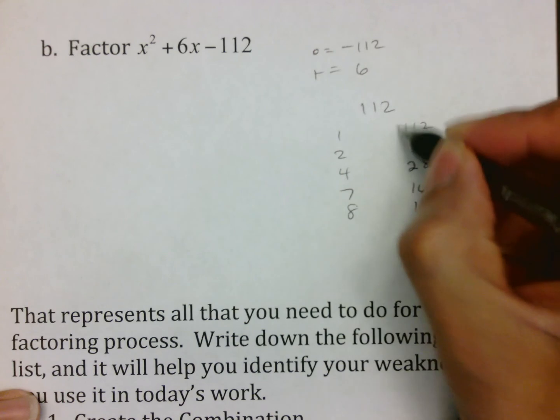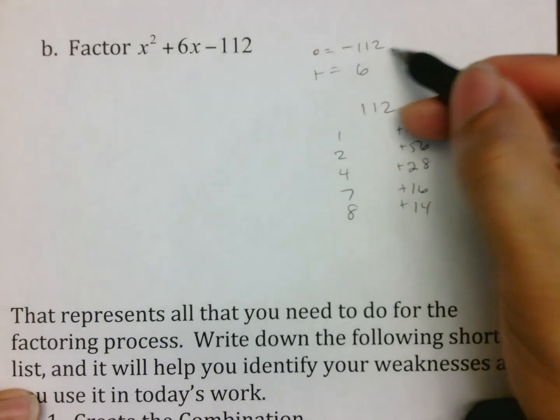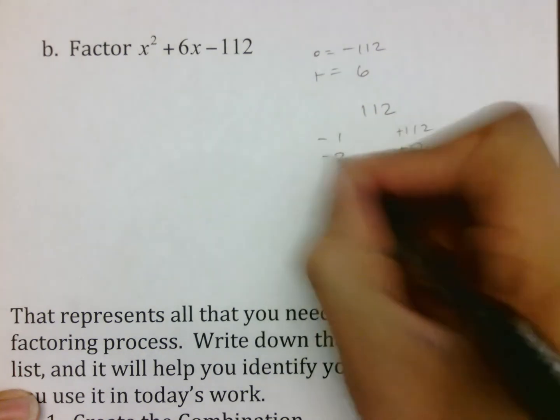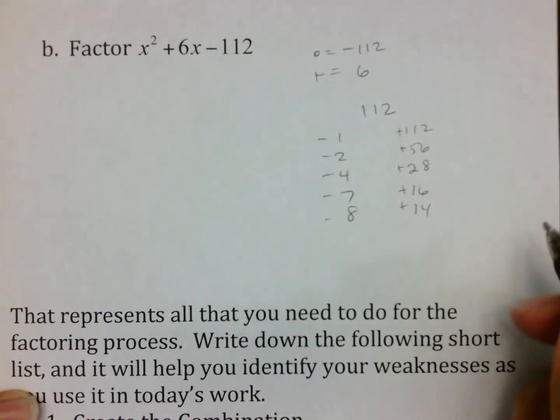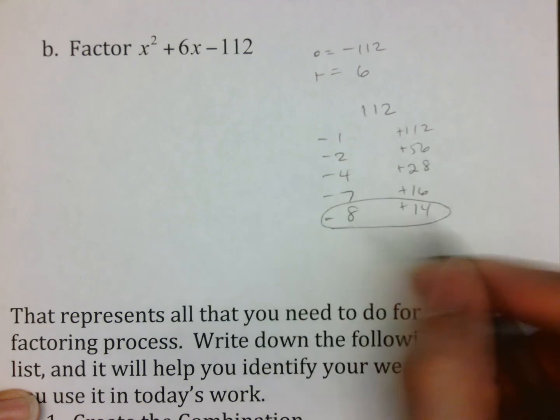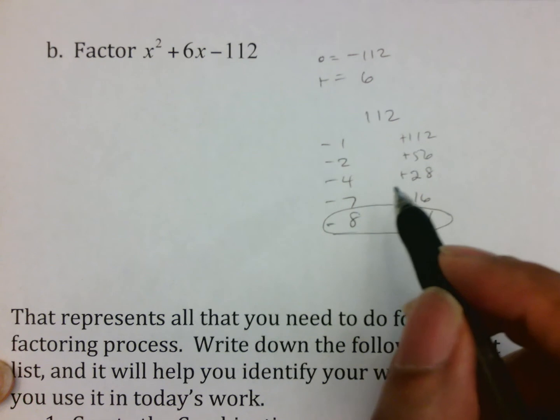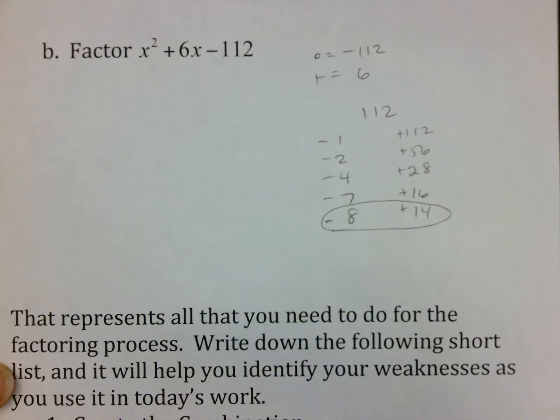This tells me that the bigger number should be positive, so we put pluses all the way down here. This means the signs should be different, because that's the only way I get a negative, so these are all negatives. Now you're looking for the one that makes positive 6, which means the ones that are 6 away from each other. So negative 8 and positive 14. Again, you have to master that skill on your own. That's what we've been working on so you can get to that point easier. This is honestly the hardest part of factoring.